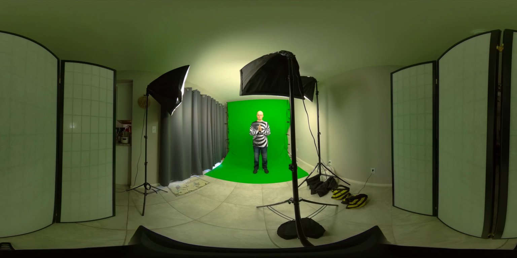So you have your virtual world created and you want to use this with your actors from your stage, or you want to use this with props or whatever else you have on the stage. How do you do it? It's a process called keying, where you key out the color around the actors or whatever's on the stage and replace it with the virtual world.